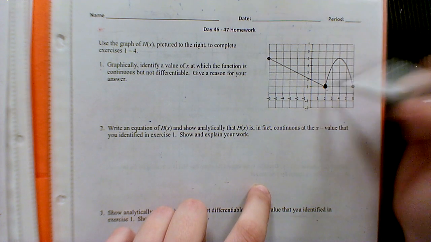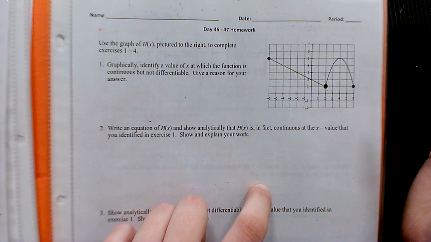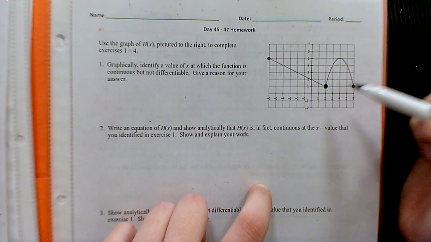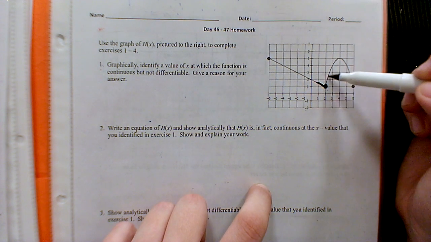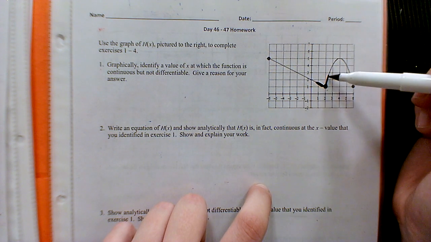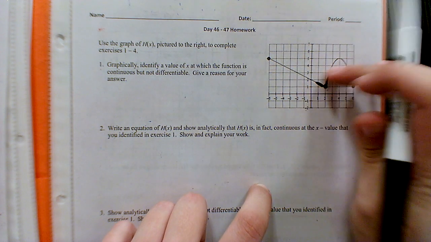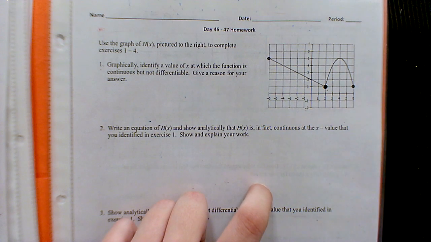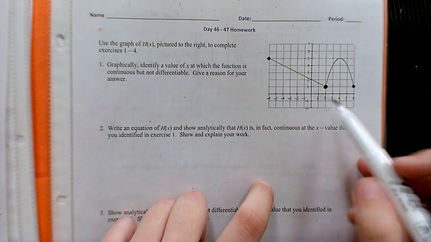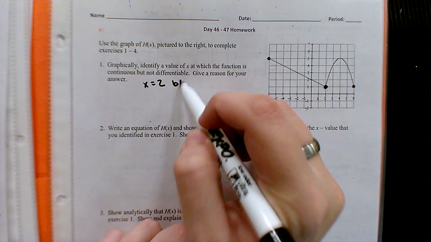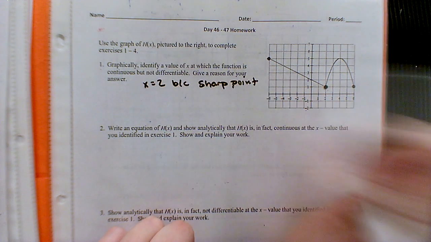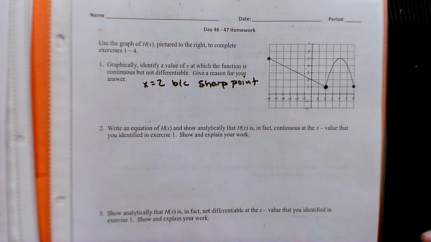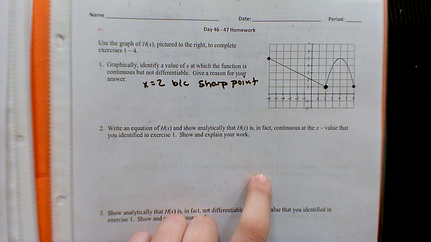X equals 2, why? Because it's continuous, but the slopes on each side are different. Notice how this slope is kind of shallow, where this one's steeper, this one's negative, this one's positive, right? You could say graphically there's a sharp point. Didn't we say that was one of the graphical characteristics? All right, so x equals 2 because sharp point, or slope from left doesn't match slope from right. That's fine. Is there another one?